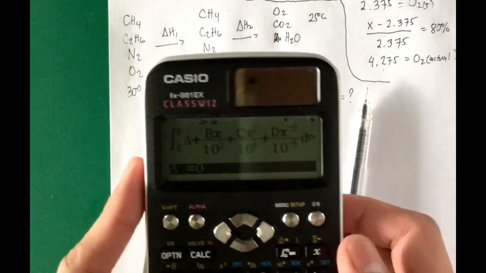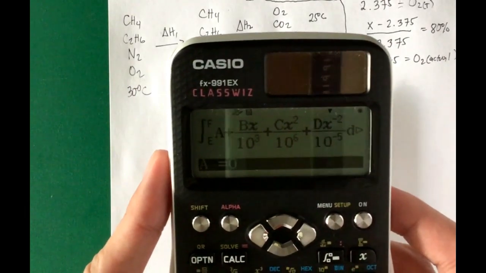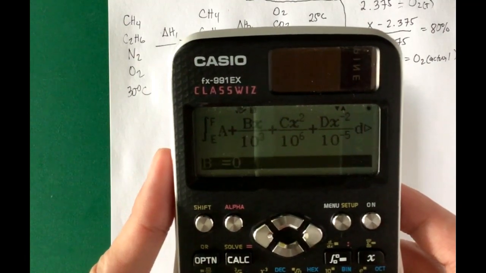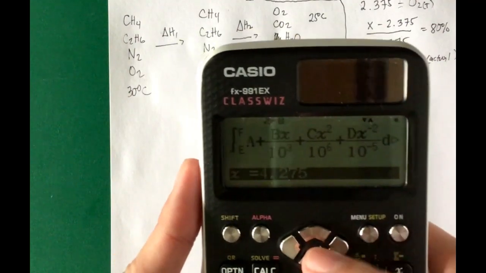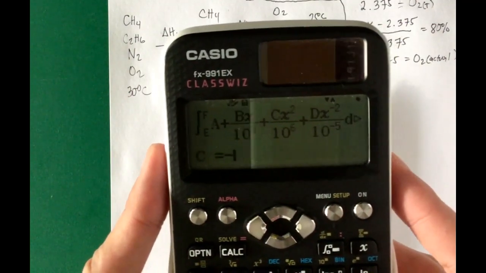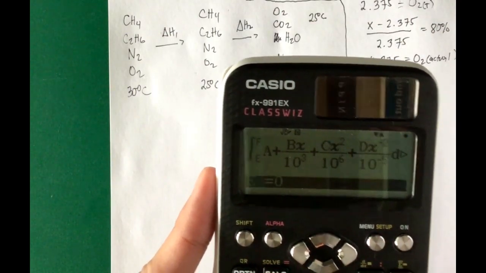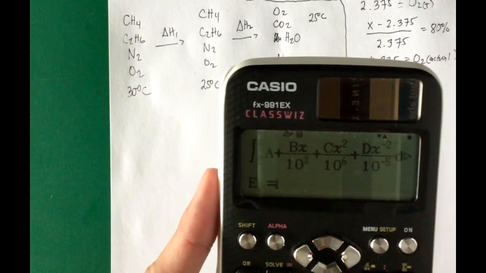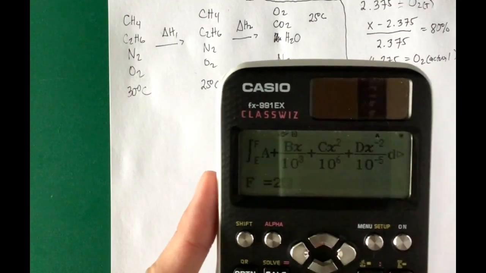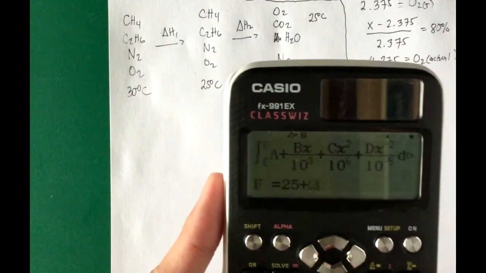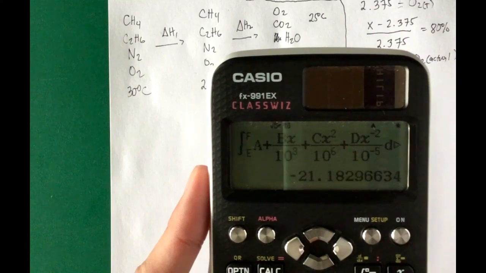So we're going to do CH4 first. So if I am correct, A for CH4 is 1.702. Its B is 9.081. It's just going to skip D. C is negative 2.164. Its E is equal to the first temperature, which is 30 plus 273.15. Then our final temperature is 25 plus 273.15. I hope everything's in order. And you are going to get this value.